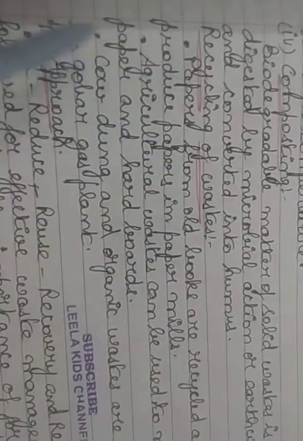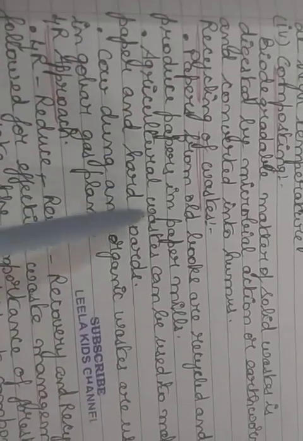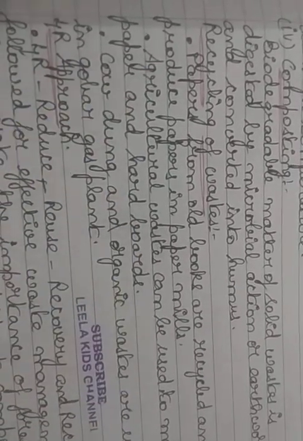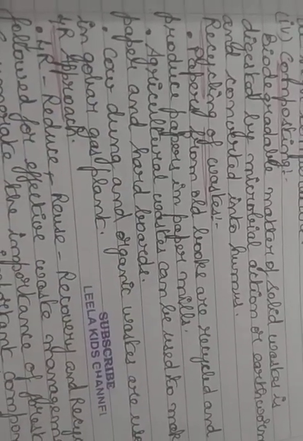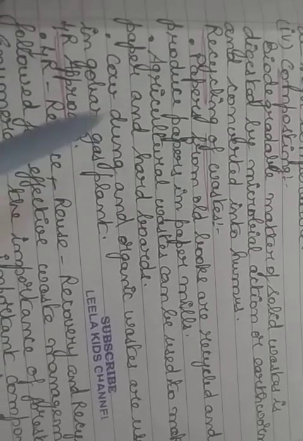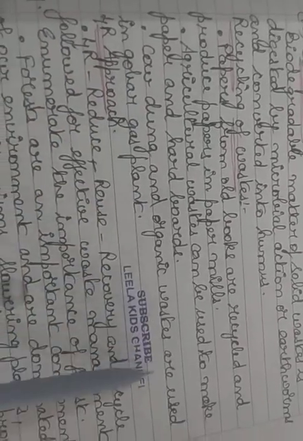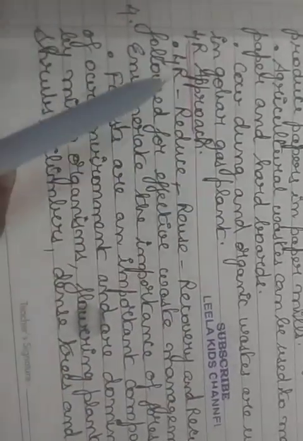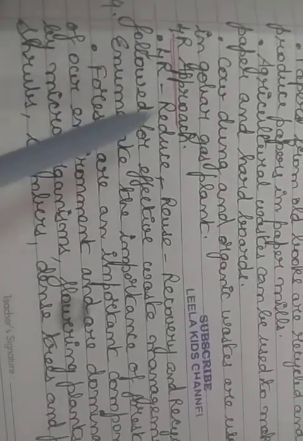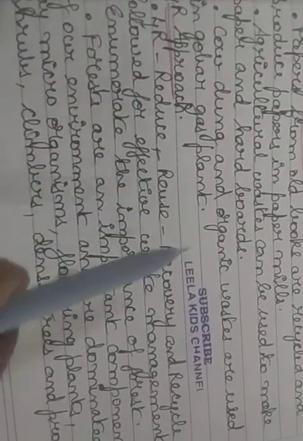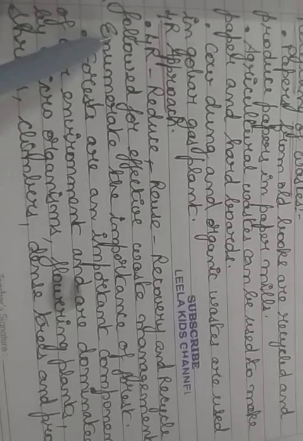Recycling of waste. Papers from old books are recycled to produce papers in paper mills. Agricultural waste can be used to make paper and hardboards. Cow dung and organic waste are used in gobar gas plants. 4R approach. 4R: Reduce, reuse, recovery and recycle, followed for effective waste management.